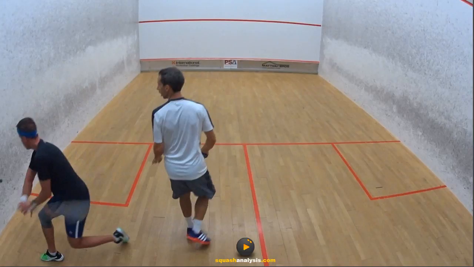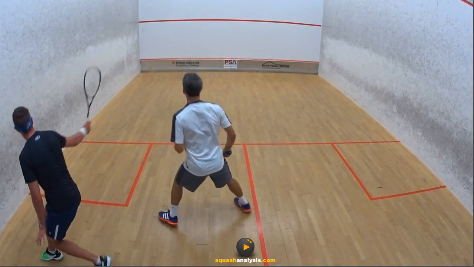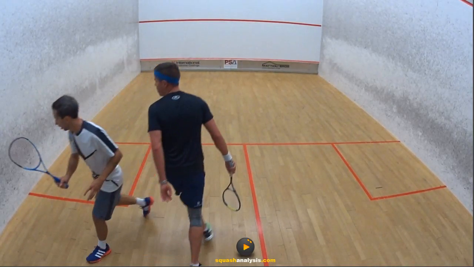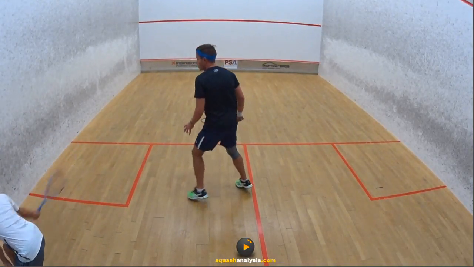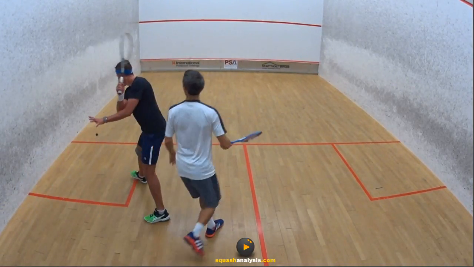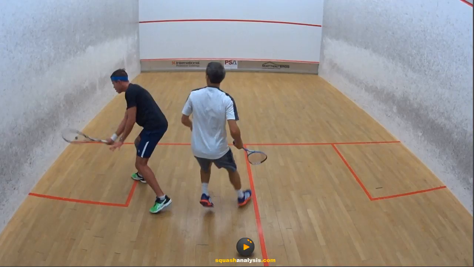So Cam's line is around about here, and Zac's line is around about here. So he's just behind, but he's also moving back. Therefore his body position's not unreal. This one here, no problem at all. Okay, so watch what happens here. There's the point of impact.